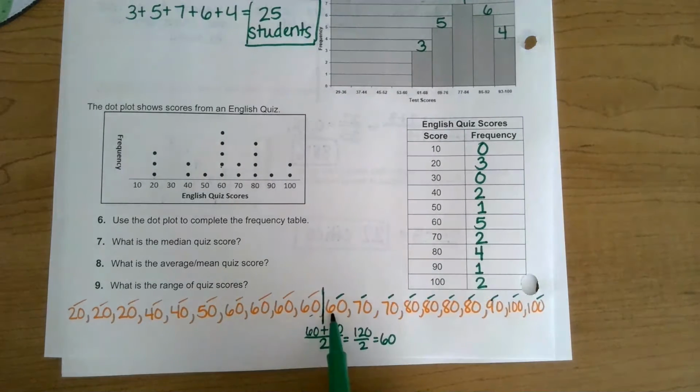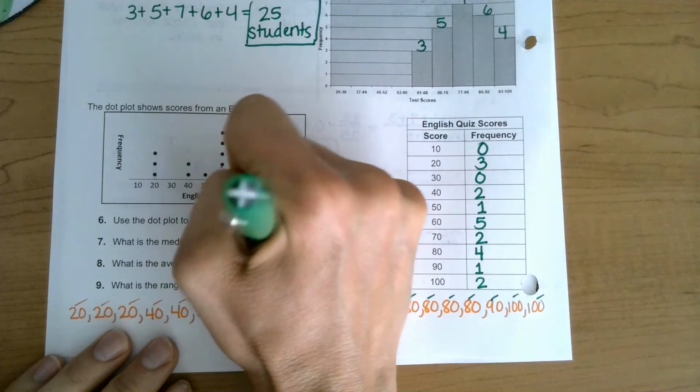If they're the same number, your average or mean is going to be the same number as well. But I'm just showing you this in case they're different numbers. You want to find the average by adding them together and dividing by 2. So that means our median quiz score was 60.